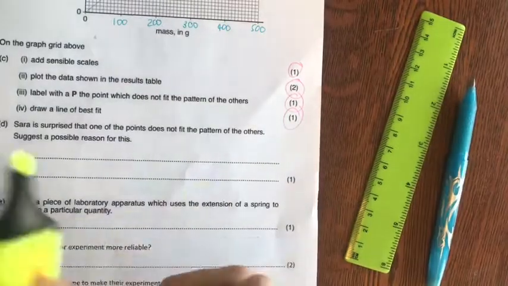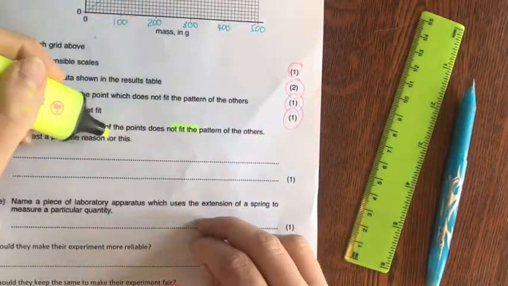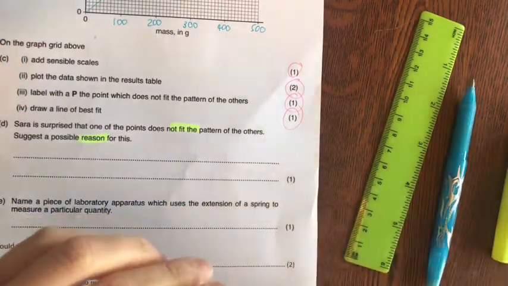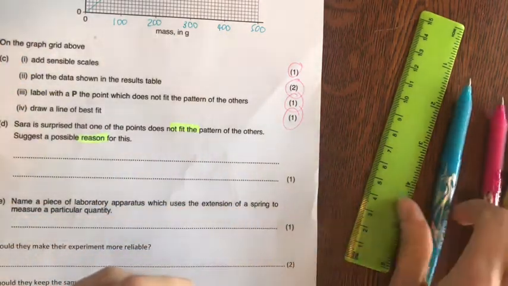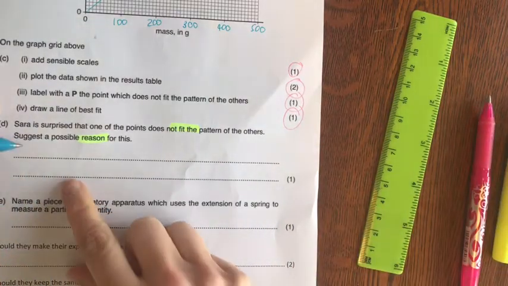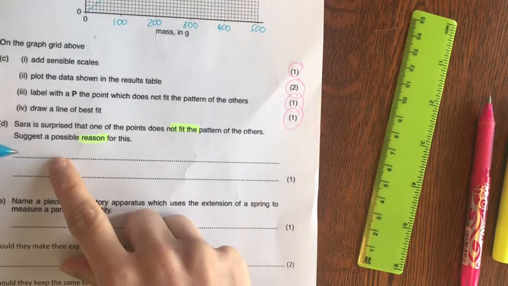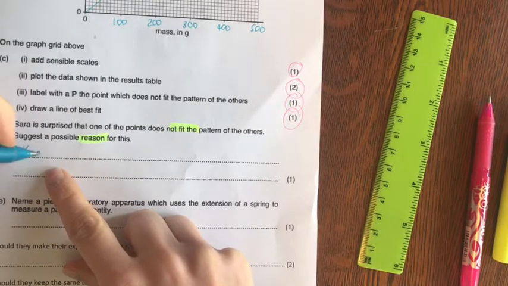Sarah is surprised that one of the points does not fit the pattern of the others. Suggest a possible reason for this. So this happened to us quite a lot when we were doing this because it was quite difficult to measure. I would put, don't just put human error, you need to explain it, but you can put human error and explain.